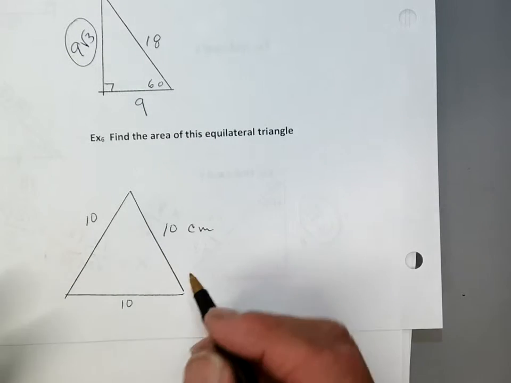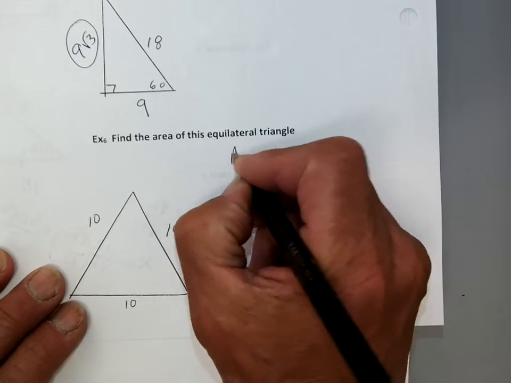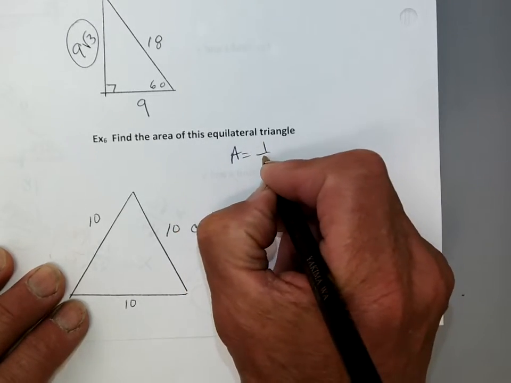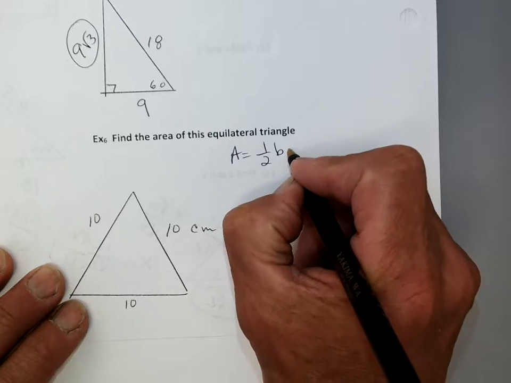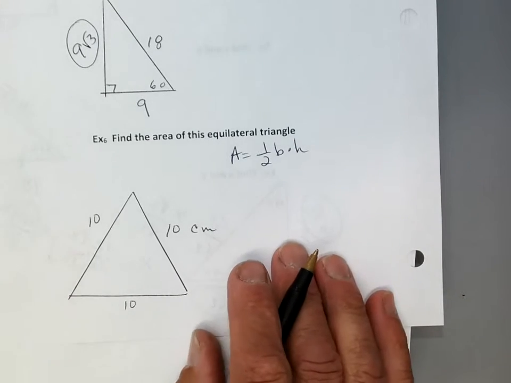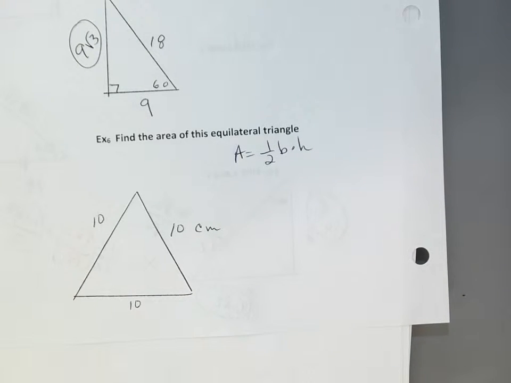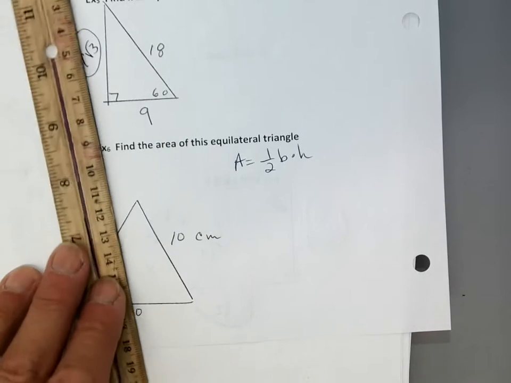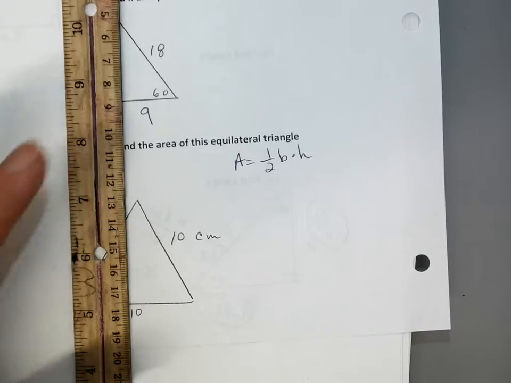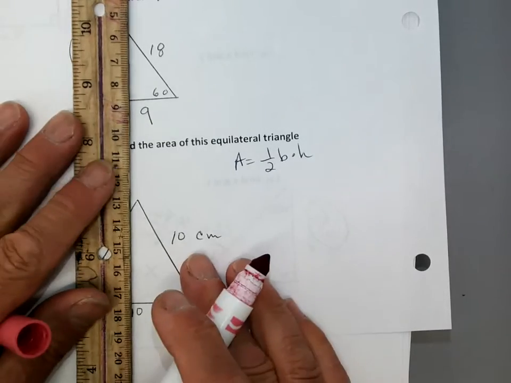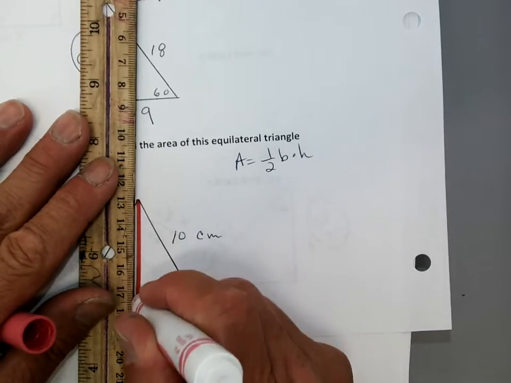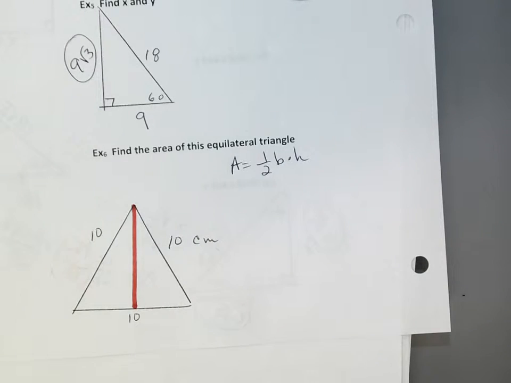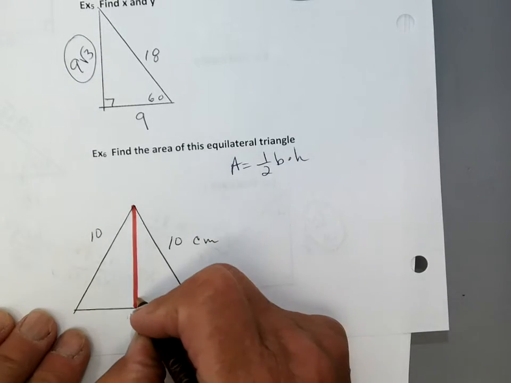Okay, so if I want to find the area of any triangle, area is equal to, you ready? 1/2 base times the height. Okay, now I don't know the height though. Good idea. Aiden said, let's just divide, right? Smack down the middle. I think you're right. Let's just divide this right smack down the middle. Okay, there you go. When I do that, it breaks it into 2 triangles.